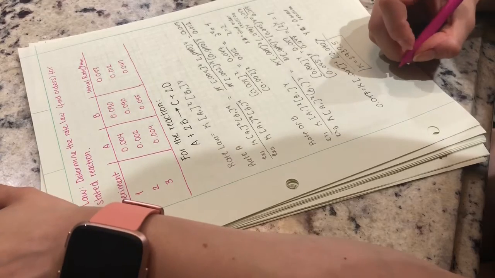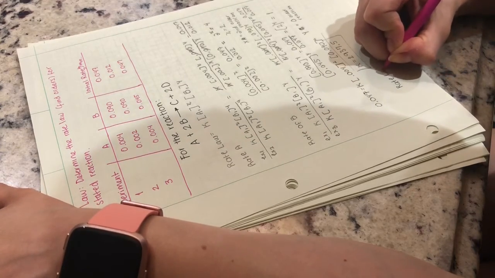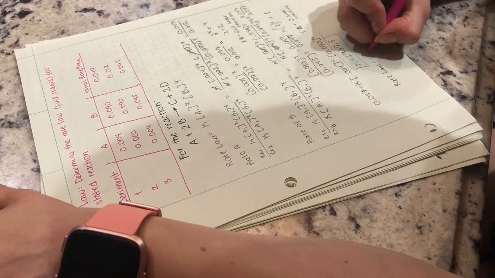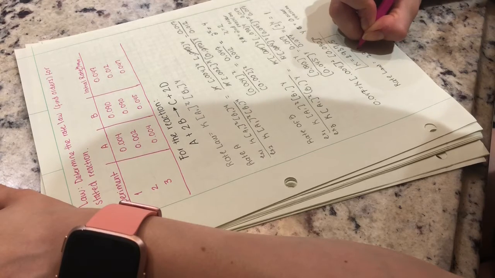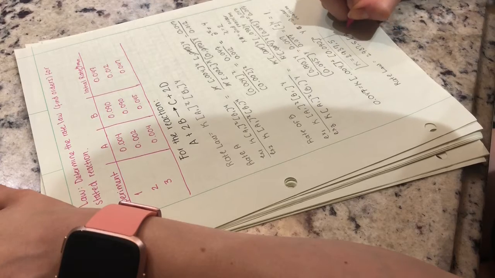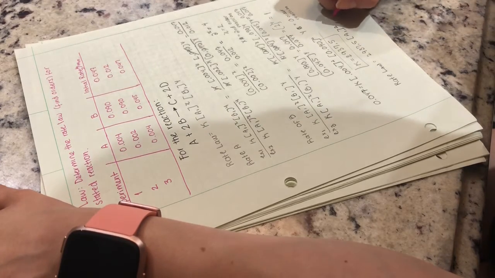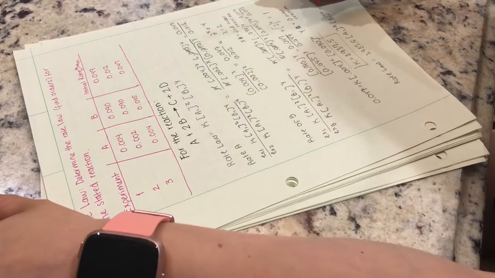And then our rate law ends up looking like 2937.5 times A to the second order times B to the 0 order. And that's our answer.